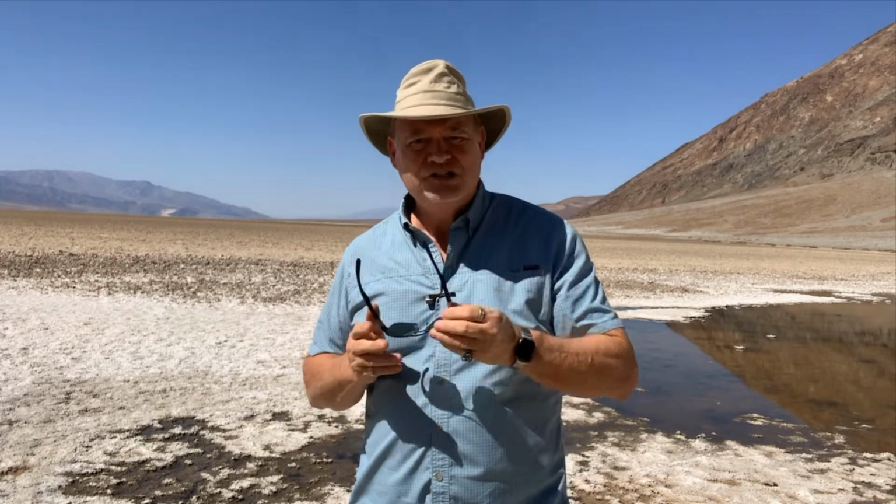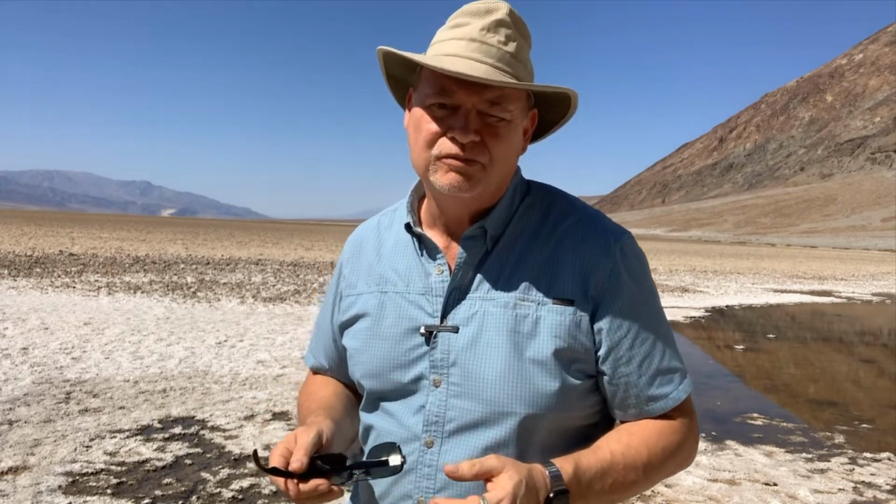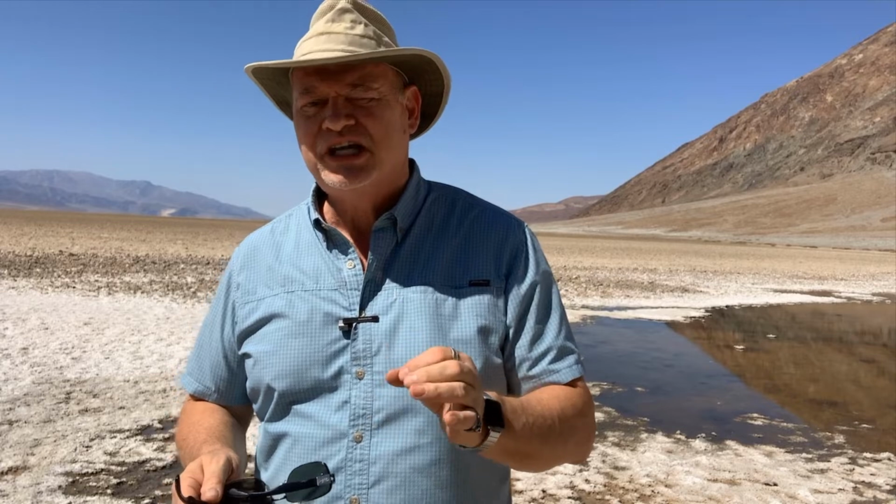I'm standing on the floor of Death Valley at a location known as Badwater. It's 282 feet below sea level. It is the lowest point you can stand on dry ground in the Western Hemisphere.